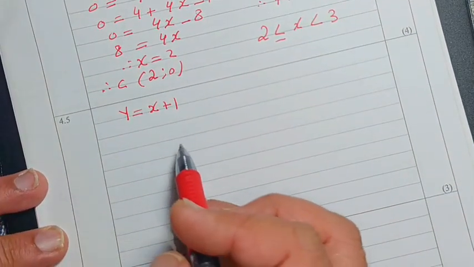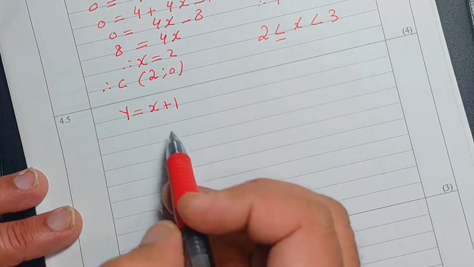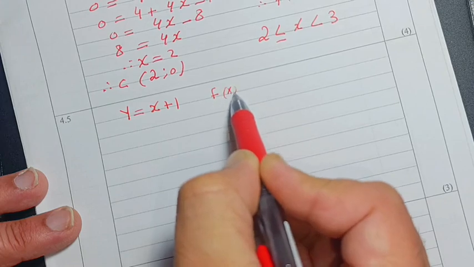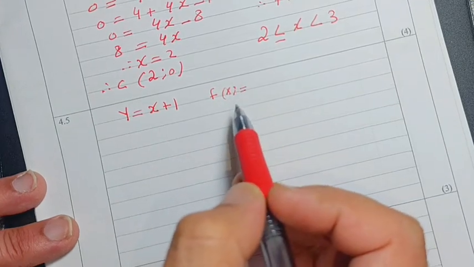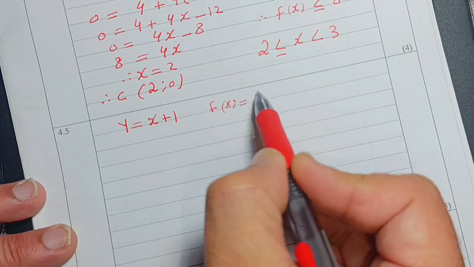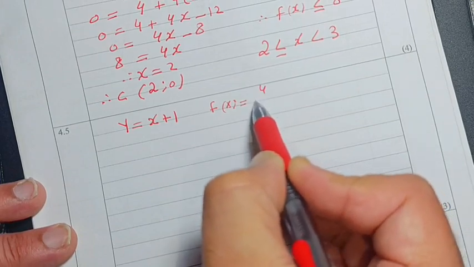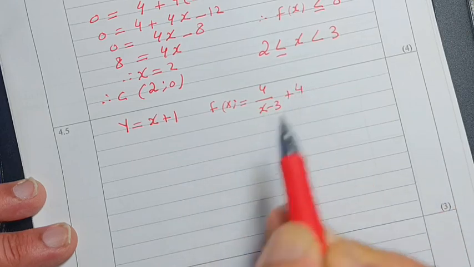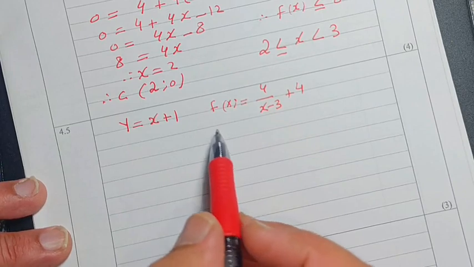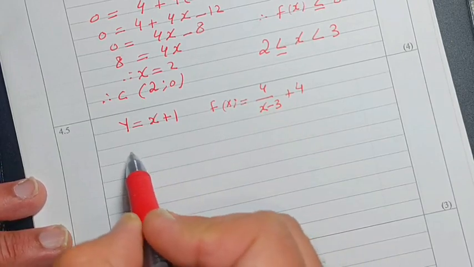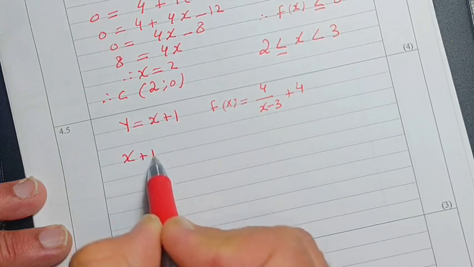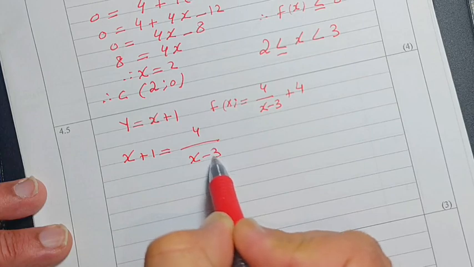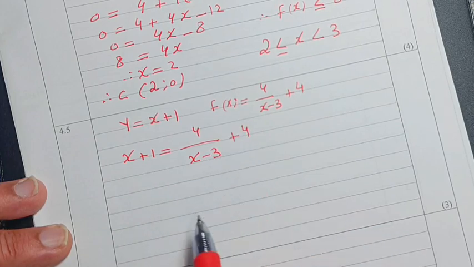And then the f of x equation we have, I'm also going to write here. f of x is equal to 4 over x negative 3 plus 4. So I'm going to equate both of these equations. So x plus 1 is equal to 4 over x negative 3 plus 4.